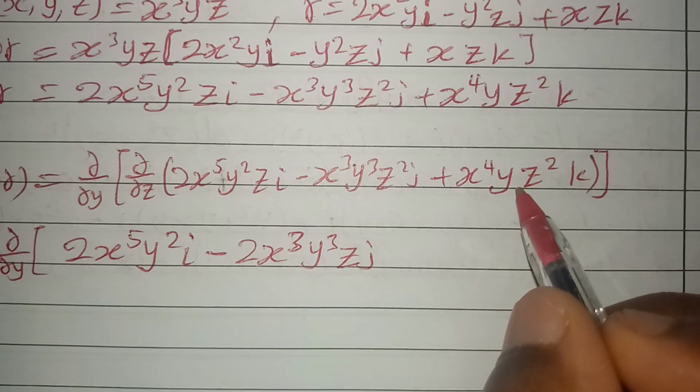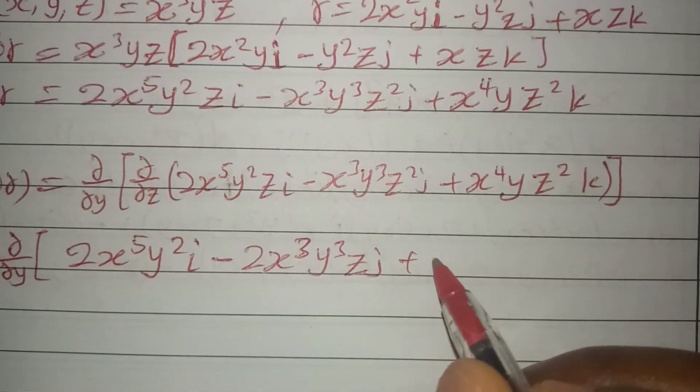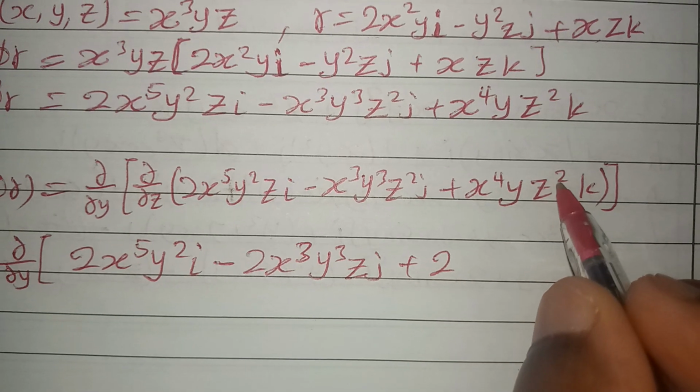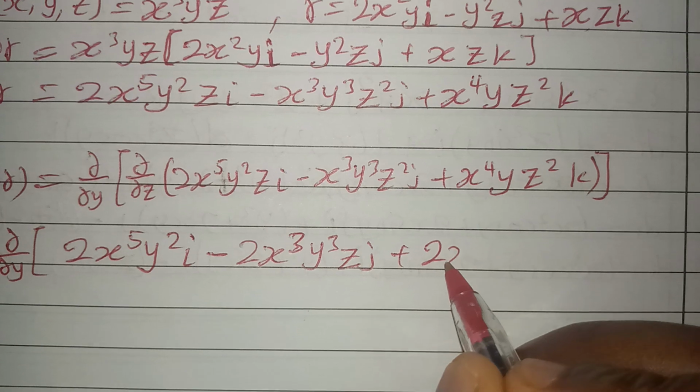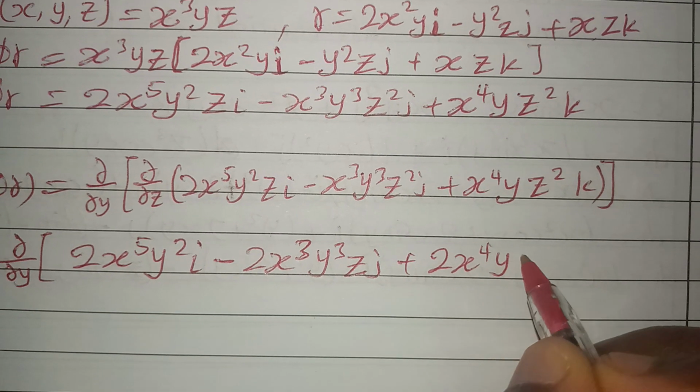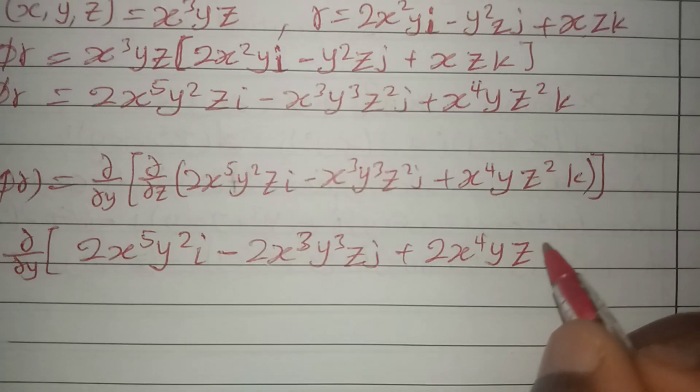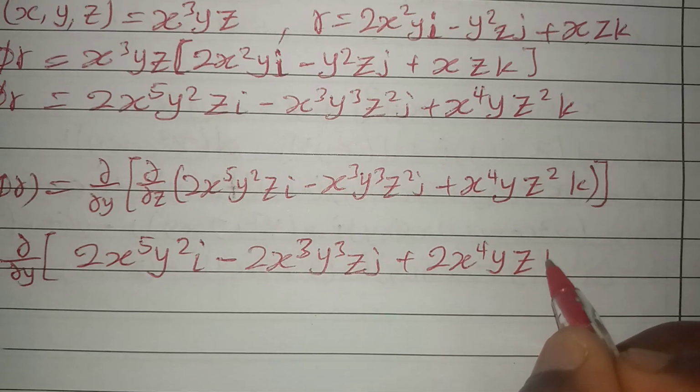Then this one, if we differentiate, the exponent will drop, that will be 2x exponent 4 y, then the exponent reducing by 1, that will be z.